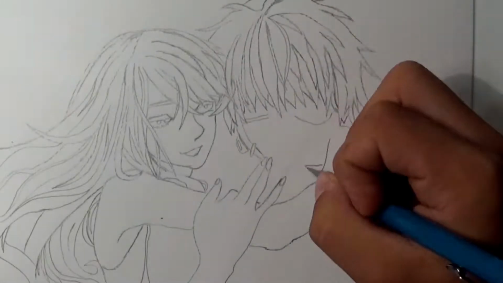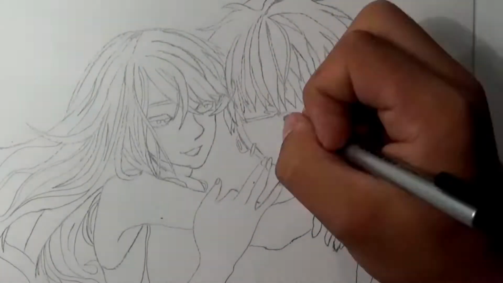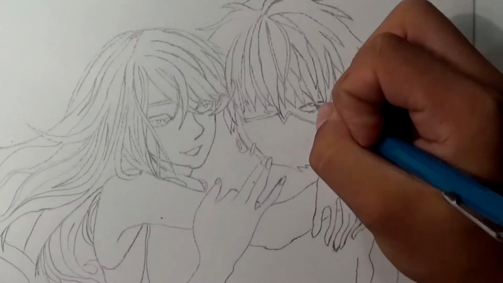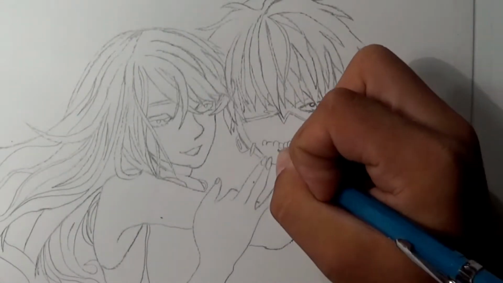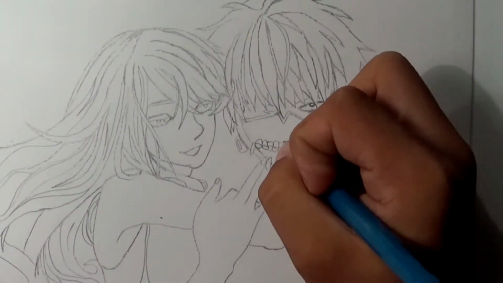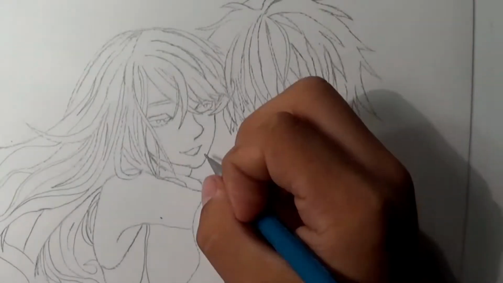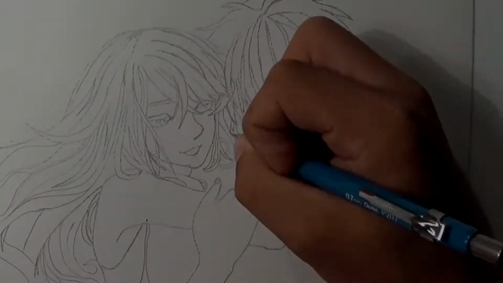So this drawing, I used so many materials. We're going to get right back to the drawing. As you can see, I'm doing the outline right now of Ken and Rize. The outline itself took roughly around an hour and a half to do, because I'm trying to make this as precise and perfect as I can.